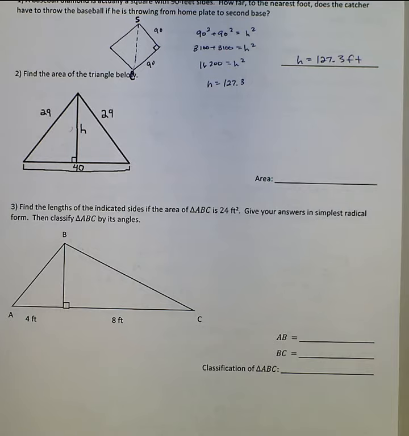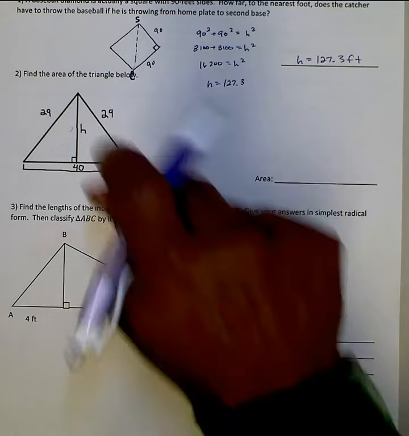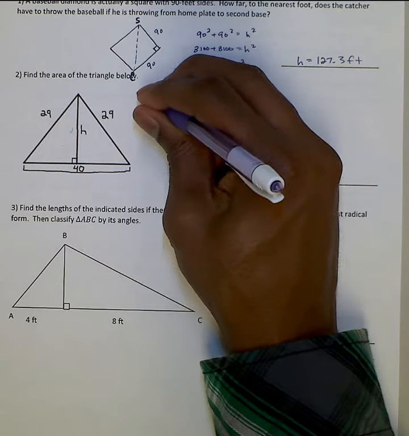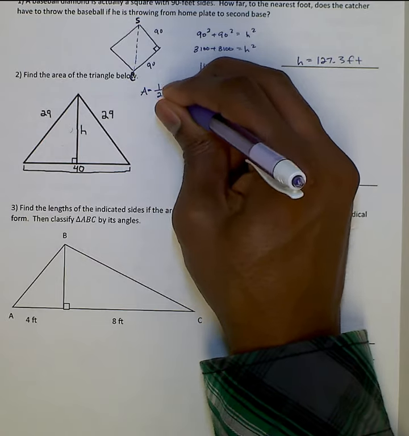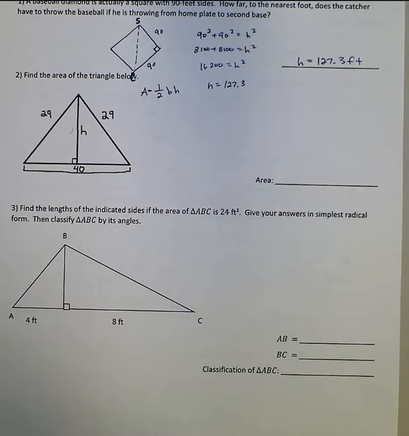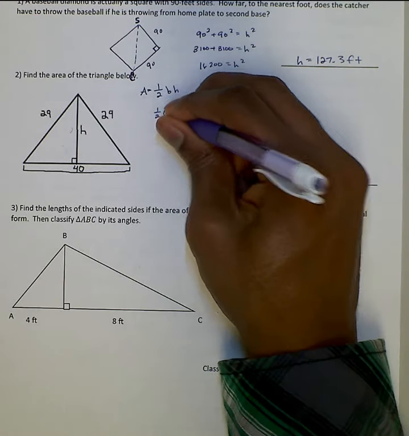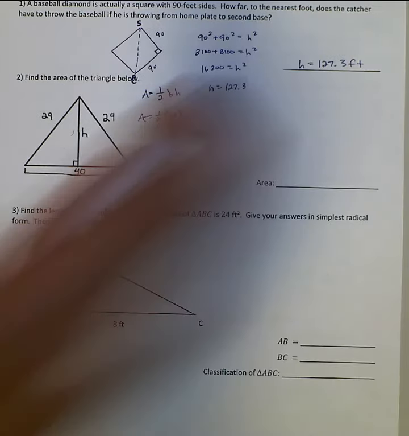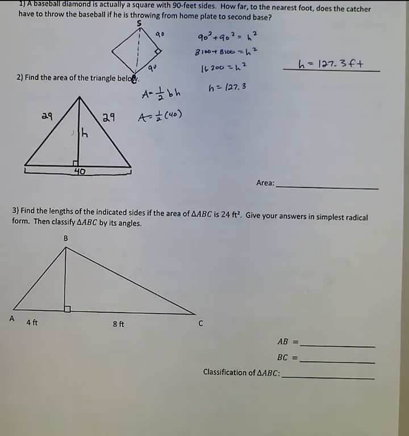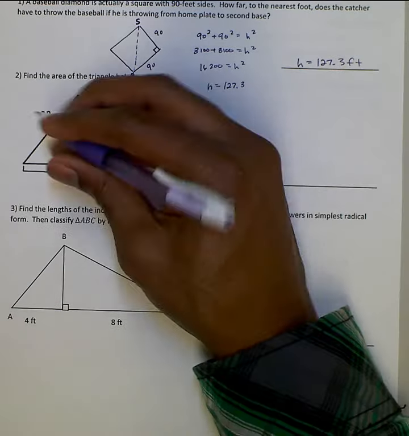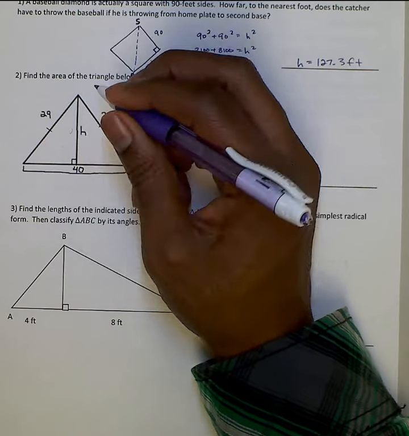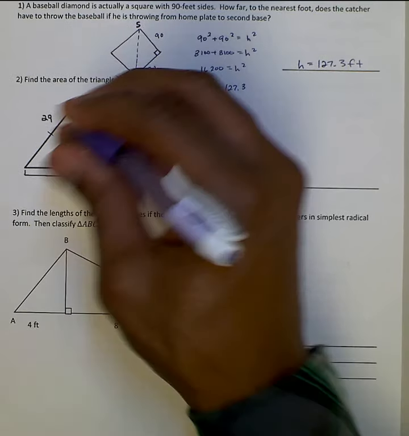Okay, number 2 says find the area of the triangle below. Remember, to find the area of a triangle, we know we're going to need its base and its height: 1/2 base times height. Okay, so we already have its base. We don't have its height. That's kind of the thing that we have to find for this problem. We'll use Pythagorean's theorem. We see that this is an isosceles triangle here because they're both 29. Makes these bases the same.